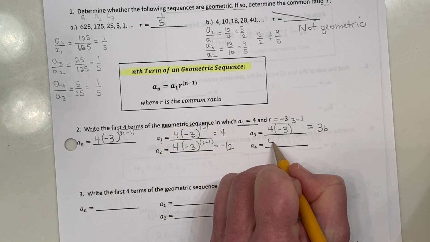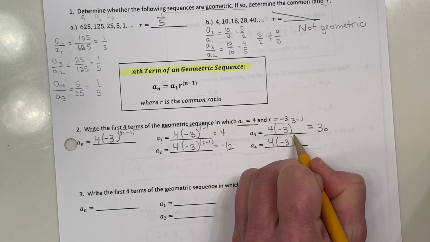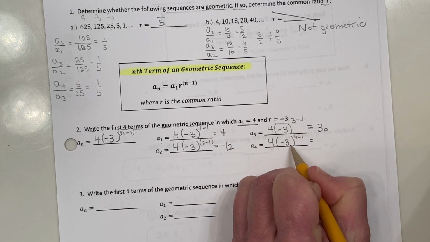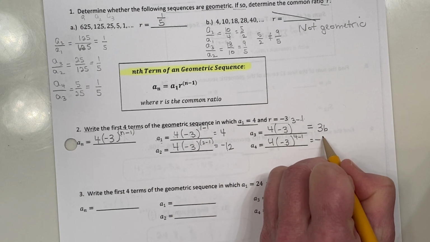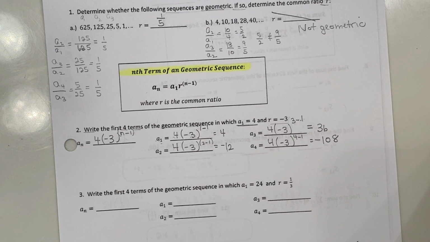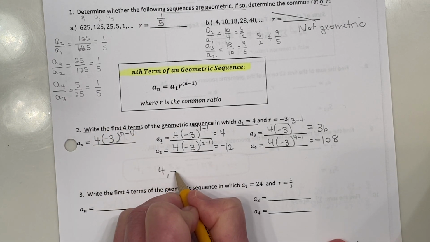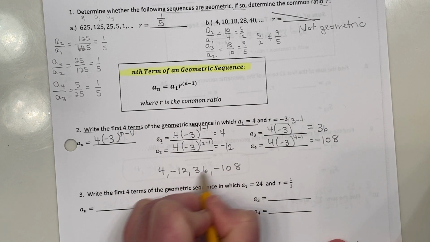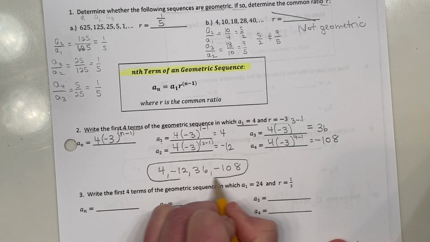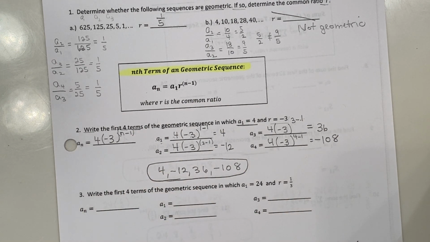All right, the fourth term, first term, common ratio, 4 minus 1. So negative 3 cubed is negative 27 times 4, and use your calculator, negative 108. So write the first 4 terms. This is what it looks like. Notice that this is what we call an alternating geometric sequence because the signs are alternating. Starts out positive and then goes negative, etc.